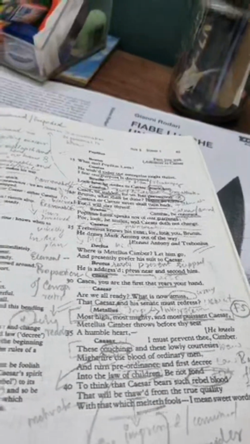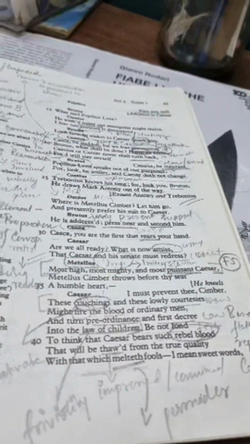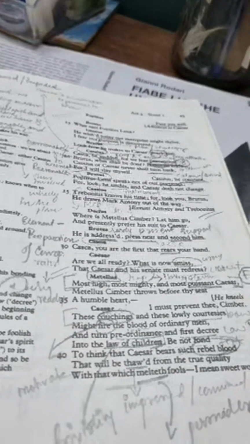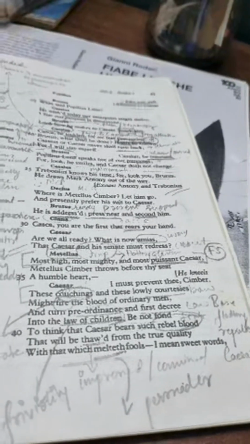So, ma'am, powerful means powerful. Someone who has power is powerful. That's a basic general dictionary definition. Better go and search powerful. What is powerful? You don't know the meaning of powerful? How have you reached class 10?